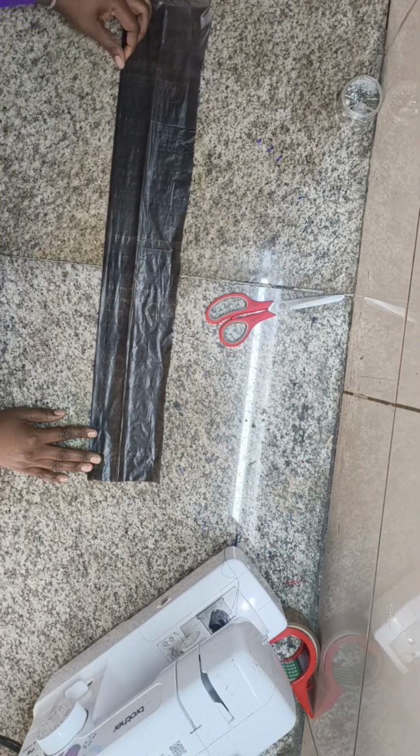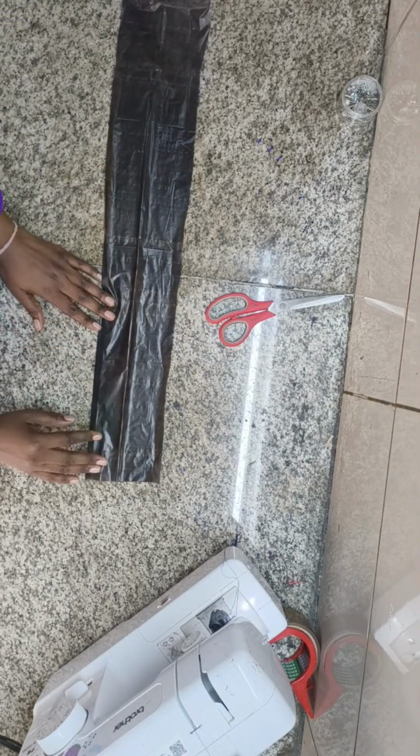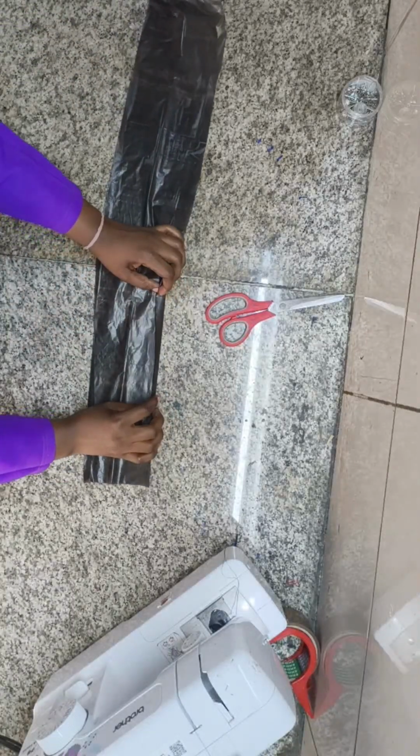So you fold 0.5 inches and 0.5 inches here.